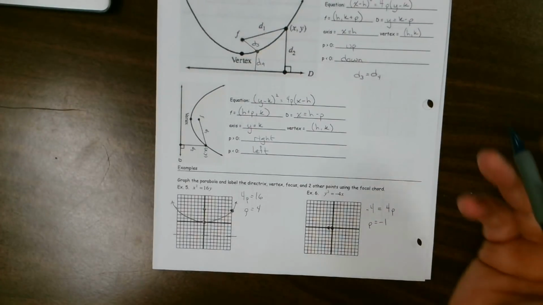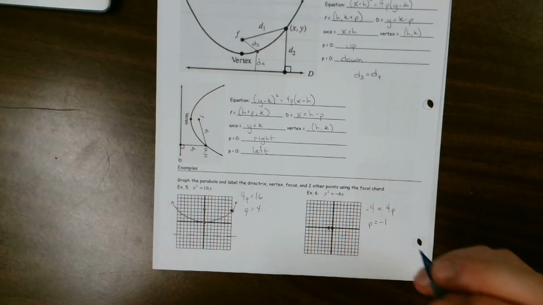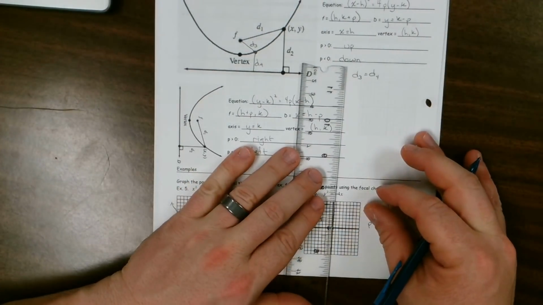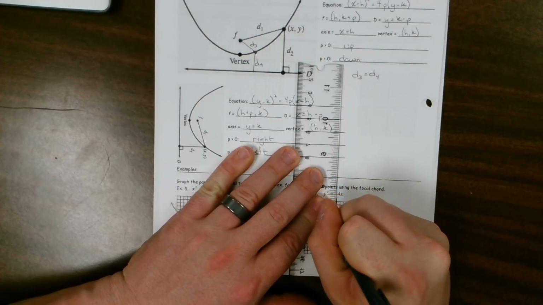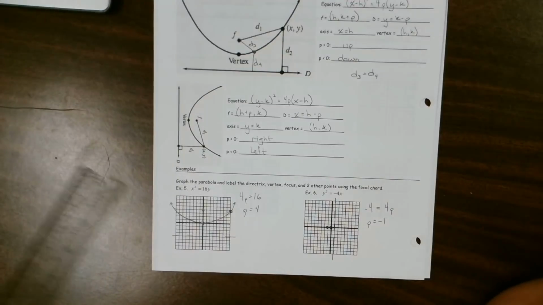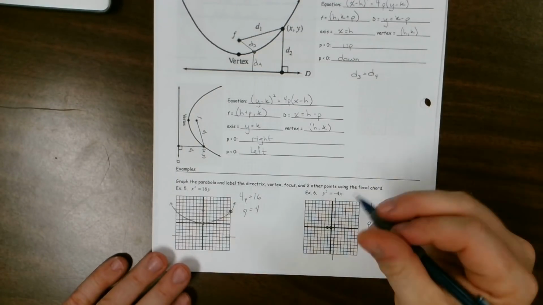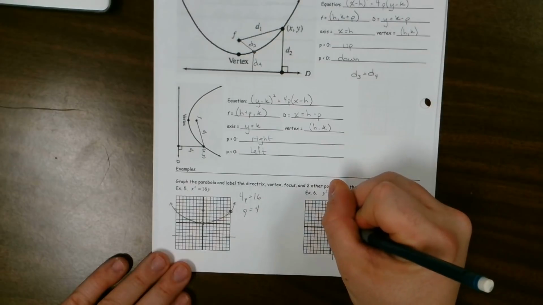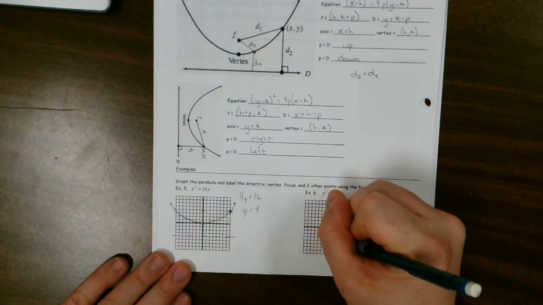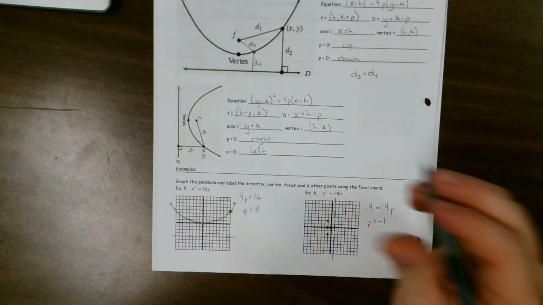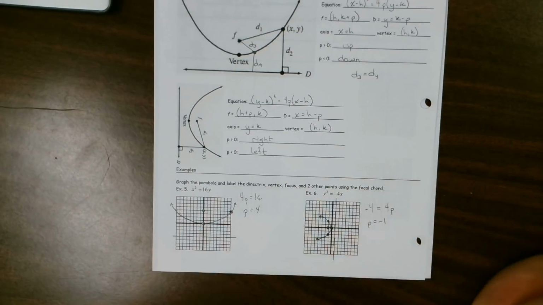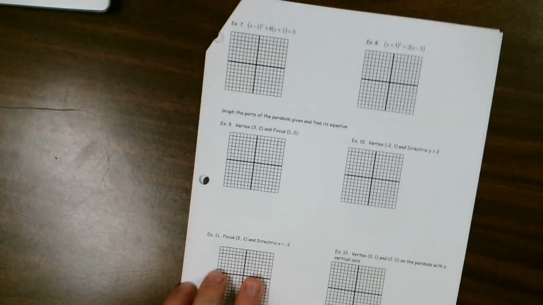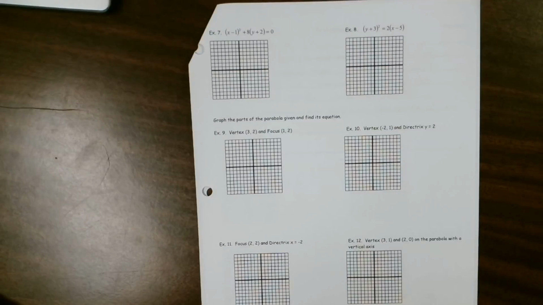My focal chord is going to be length, or absolute value of 4 times p, so it's going to be length 4. So since it's going to go parallel to my directrix, which will be p units away from my vertex, so 1 unit to the right, I know that my focal chord is going up and down. I'm going to be going up 2, down 2 for a total length of 4. And I can draw my horizontal opening left parabola. Okay, let's keep going and let's do some more examples.